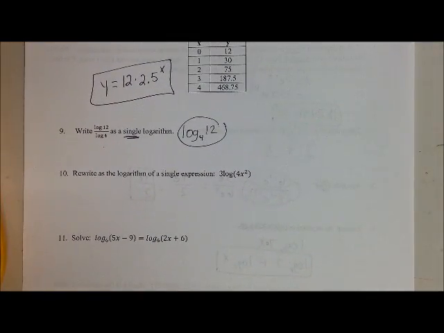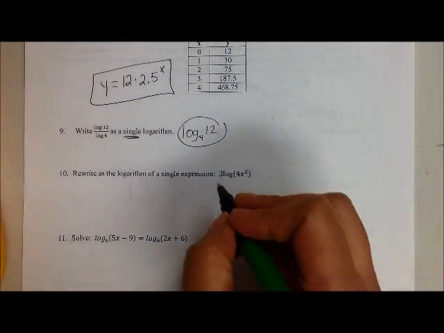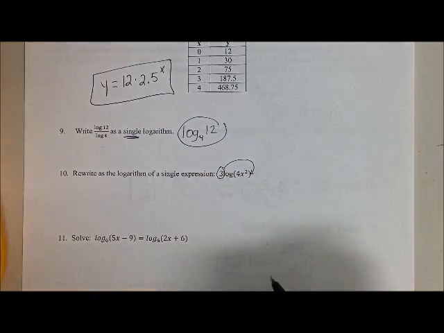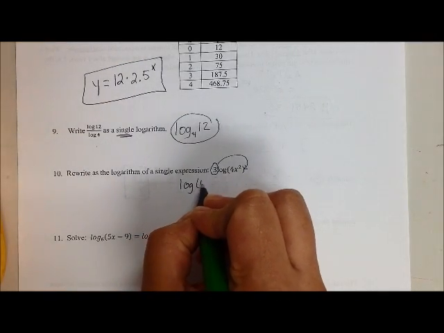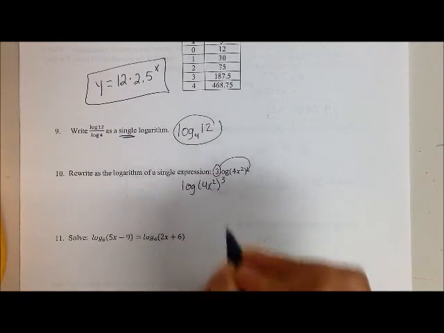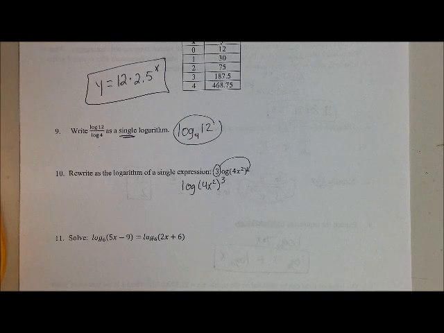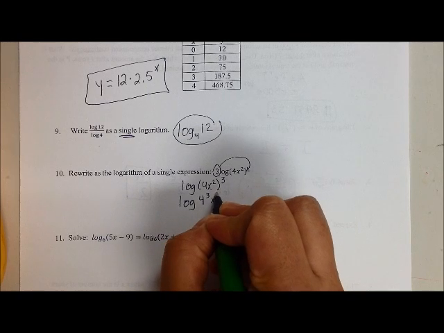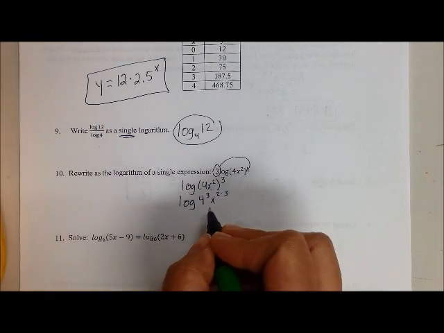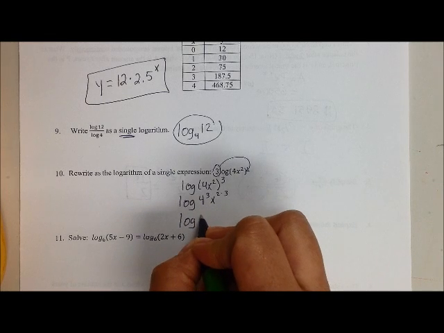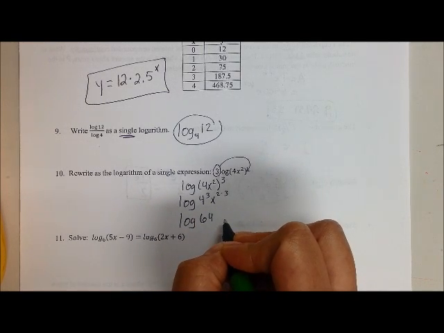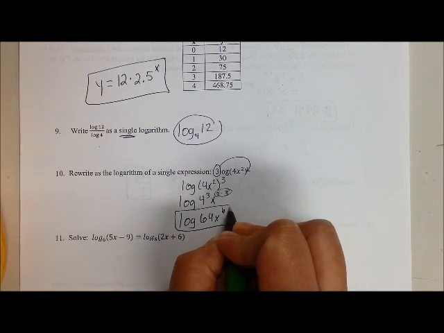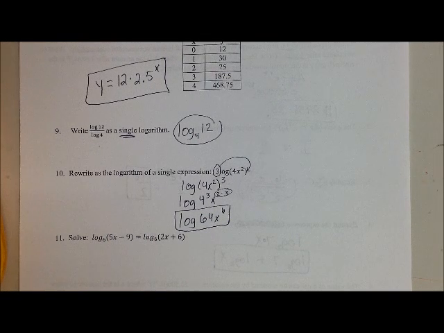Number 10, rewrite it as a single logarithmic. This 3 should be the exponent to that. So I have log of 4x squared with a 3 outside. But that 3 distributes to everything inside, so it actually becomes log 4 to the third, x to the 2 times 3. Now 4 to the third would be 64. 4 times 4 is 16, 16 times 4 is 64, 2 times 3, x to the 6. That's you writing it as one logarithmic. That's it.